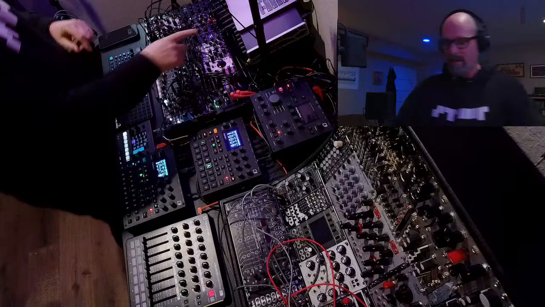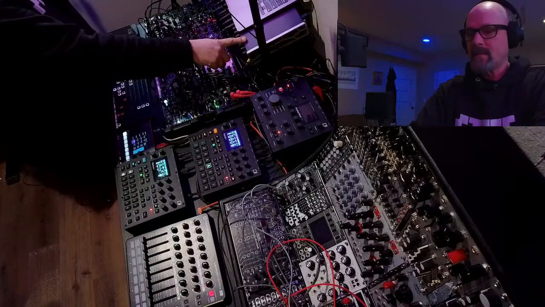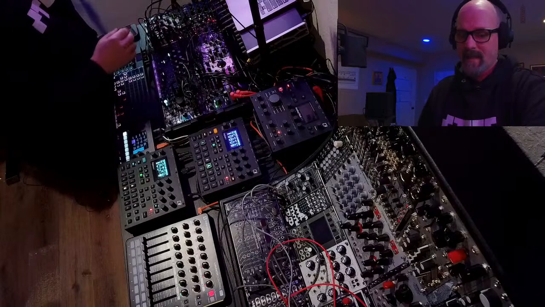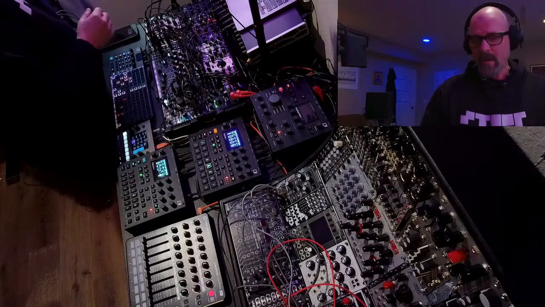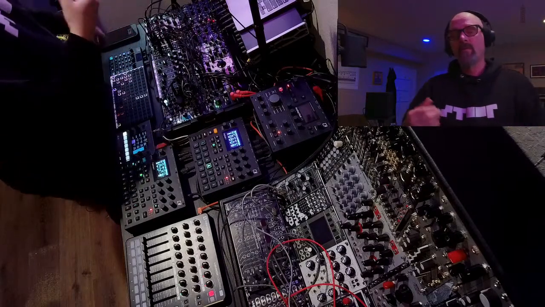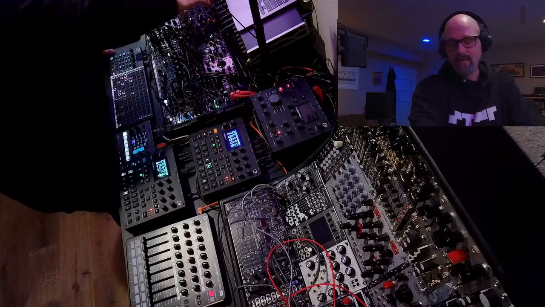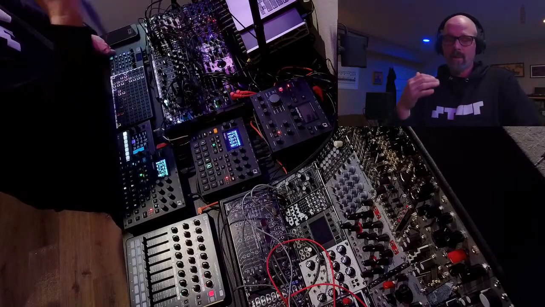Again, as we look back here, this audio interface has all of the different channels going into it, and it's connected via USB to my computer. So I can go into Ableton, it recognizes this, and I can send each one of these to its own track in Ableton.